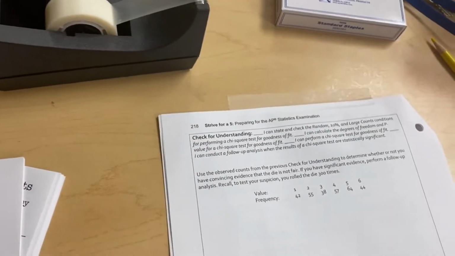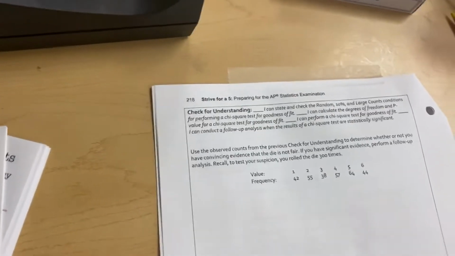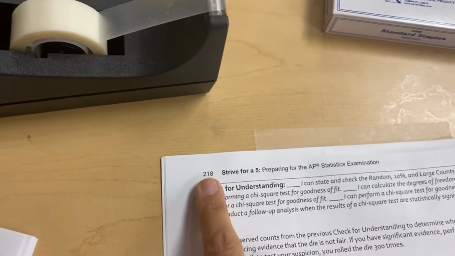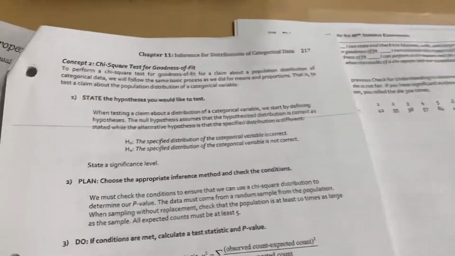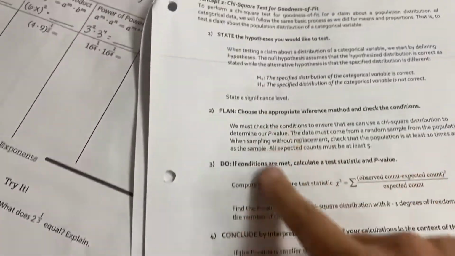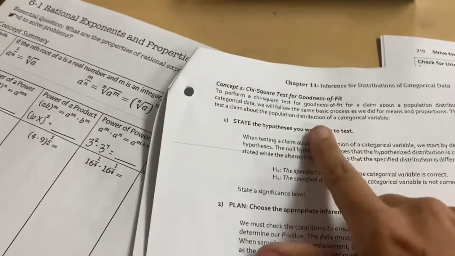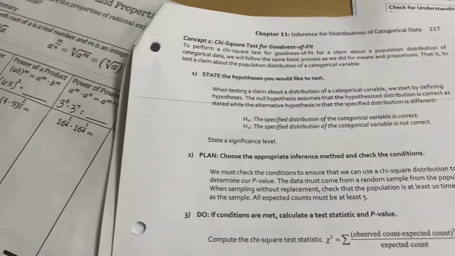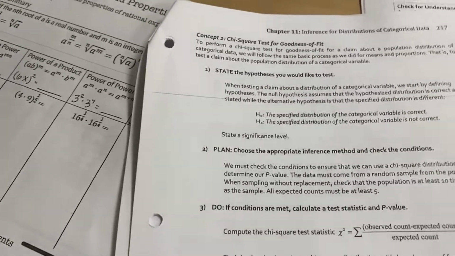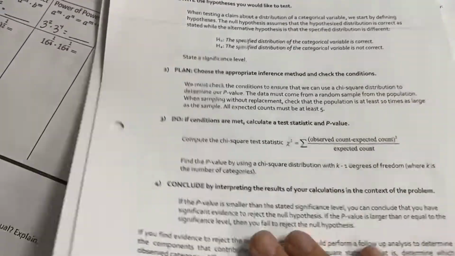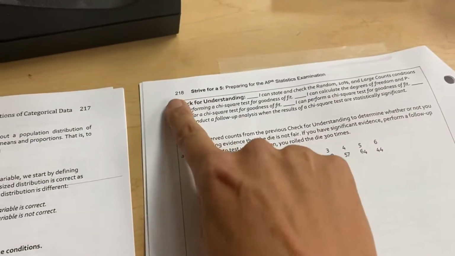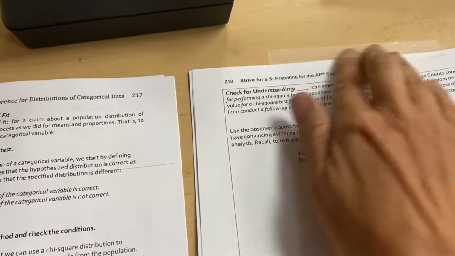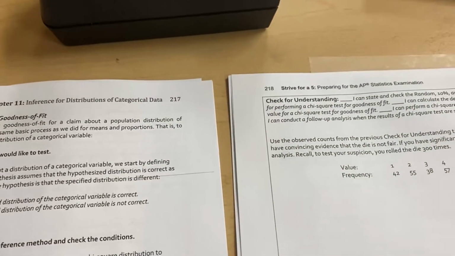Let's do it. In our worksheet here, in our packet on 218, they give us an opportunity to practice. Now notice on page 217, it gives us our steps. So if you need some help walking through your steps, I think many of us probably know it already, but this walks it through with us, okay? So I'm just gonna use this as a guide. I've taped this down so you can't see 218, so it doesn't move. So I'm gonna go ahead and do a goodness of fit test.